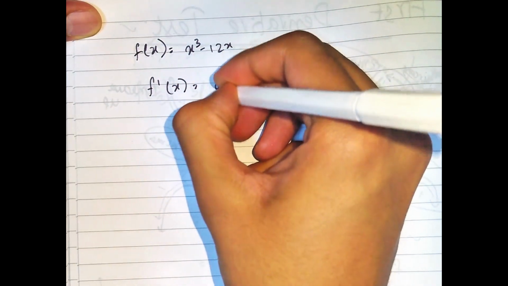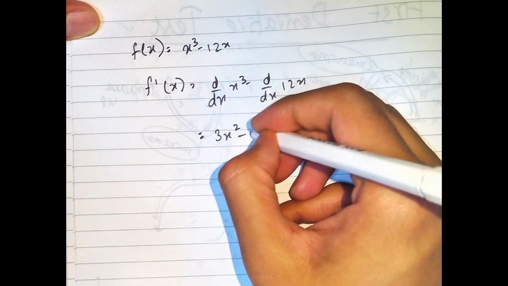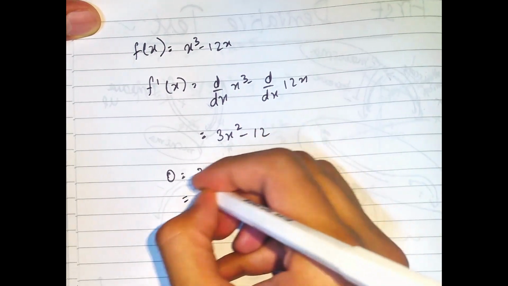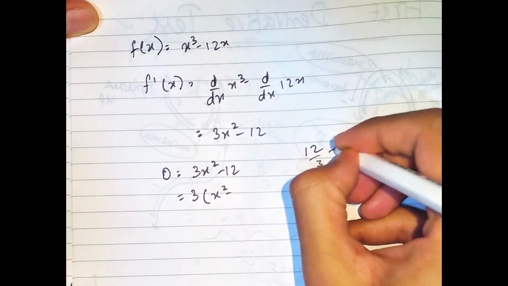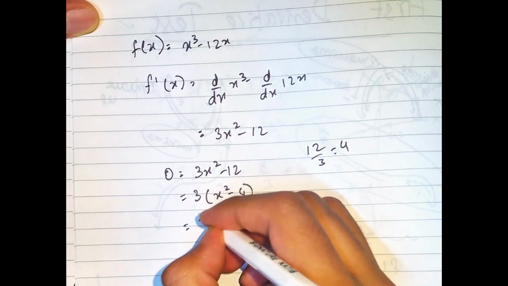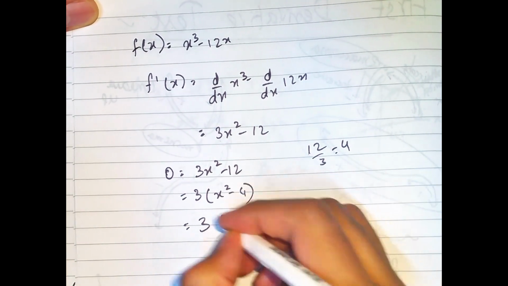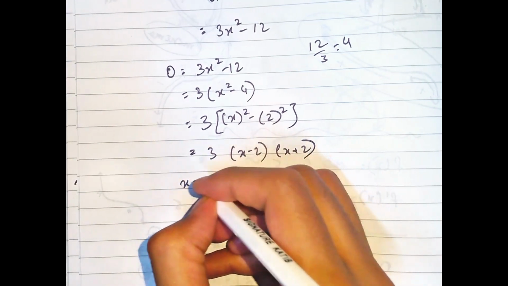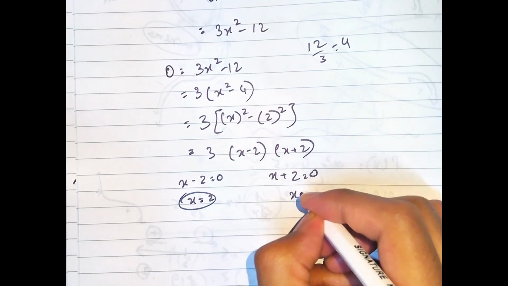Now let's try this function. First of all, we will have to take the first derivative. The derivative of x cubed will be 3x squared, and the derivative of 12x will be 12. Let's put this equal to 0, and we can simplify by taking out the highest common factor. We have 3 times x squared minus 4, and we can use the a squared minus b squared formula, so we have x squared minus 2 squared, which gives x minus 2 and x plus 2. So x minus 2 is equal to 0 and x plus 2 is equal to 0, so x is equal to 2 and x is equal to negative 2.